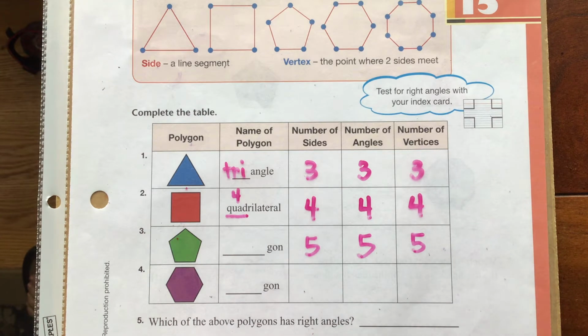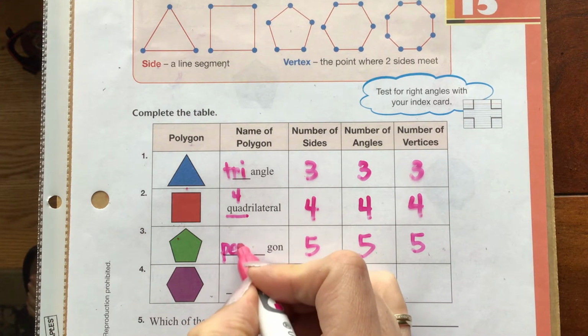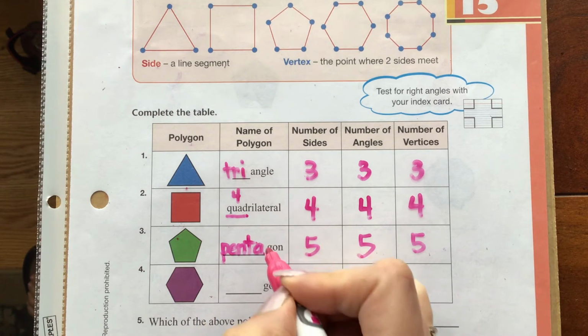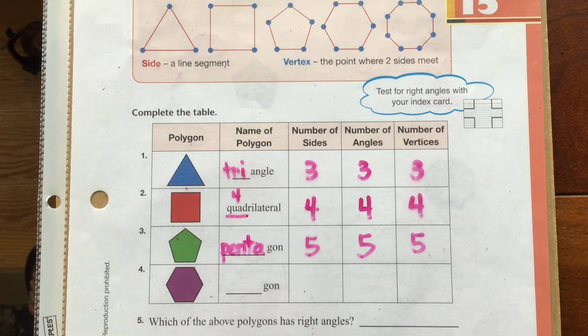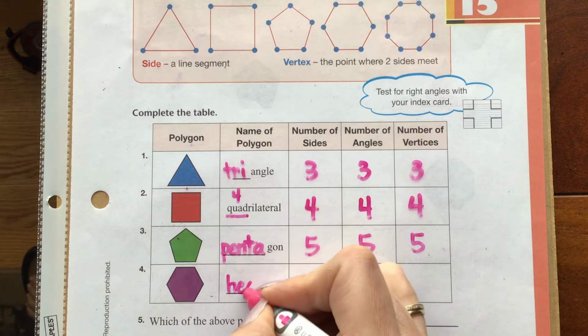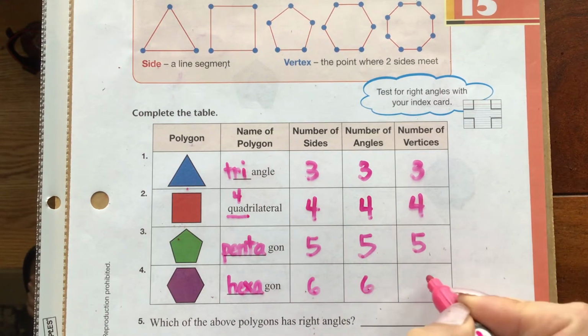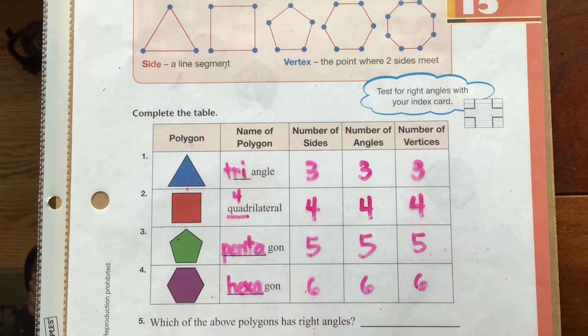Do you remember what those are called? I wish I could hear you guys. A pentagon. I know you got it. I know someone said it. Pentagon. And the last one here, our purple shape. What do we call this? Right? A hexagon. These you guys are very familiar with. We talked about these earlier in the year. So I'm sure you did a great job on this part.